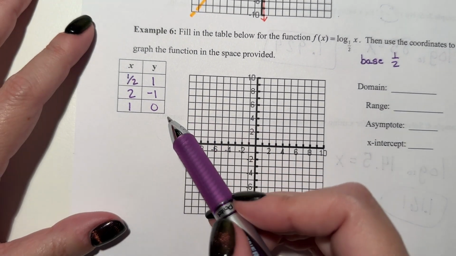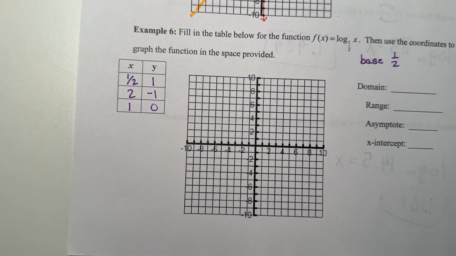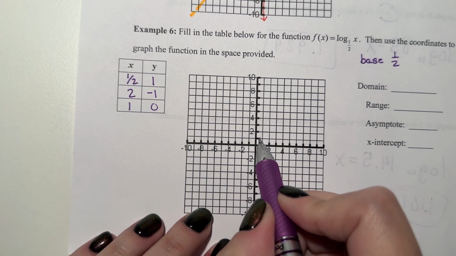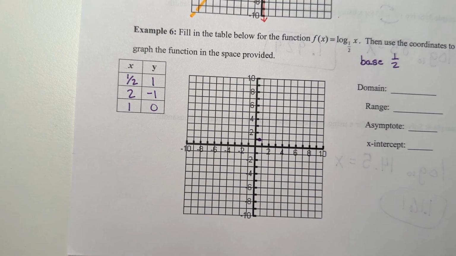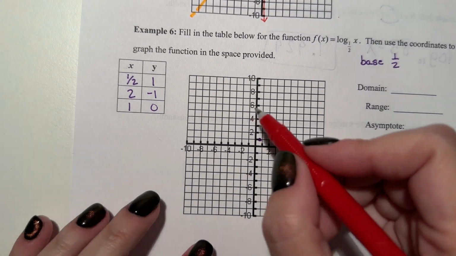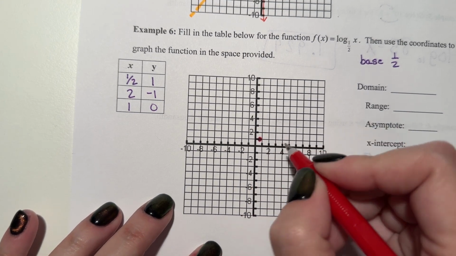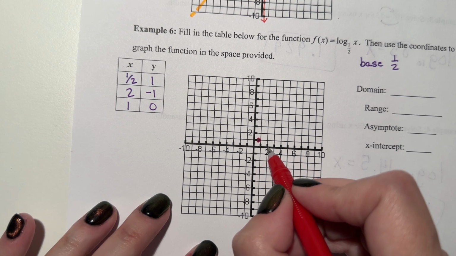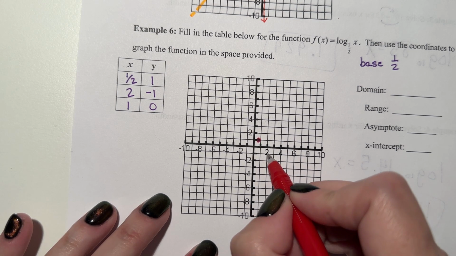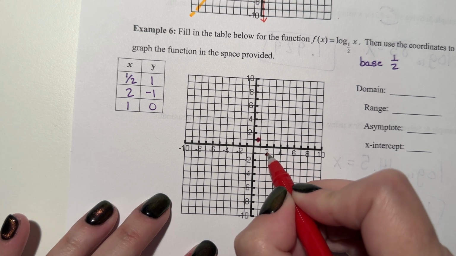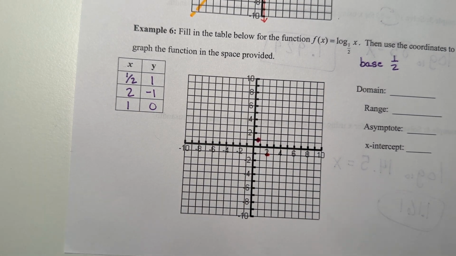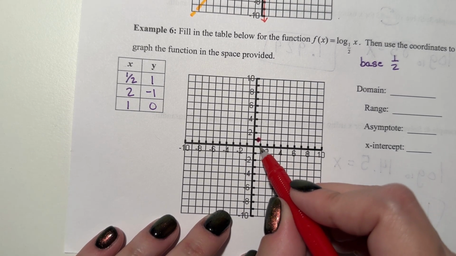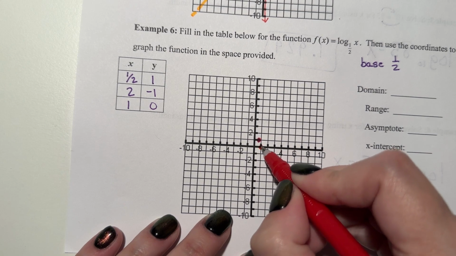By the way, these may be out of order. Remember, it's okay as long as you finally get the nice curving graph. Okay, first thing, go over a half and up 1. Over half, up 1. Let me switch to red so it'll show up a little better. That point's already kind of there, so it's not going to show up great. All right, over 2 and down 1. And then we've got over 1, up 0.